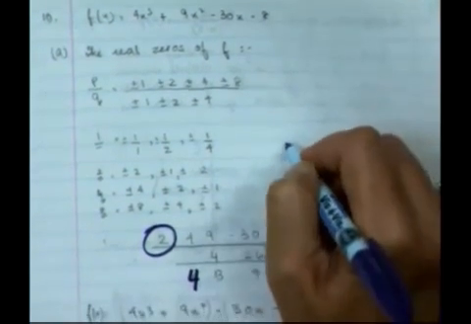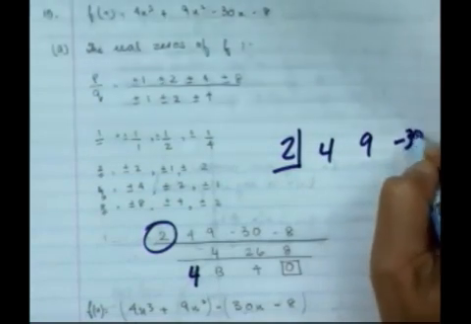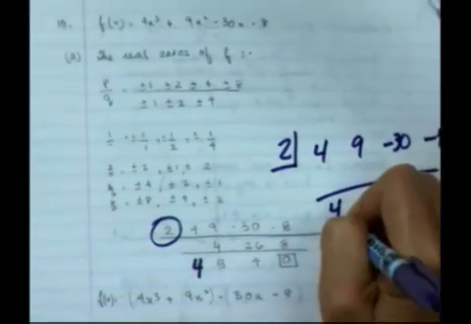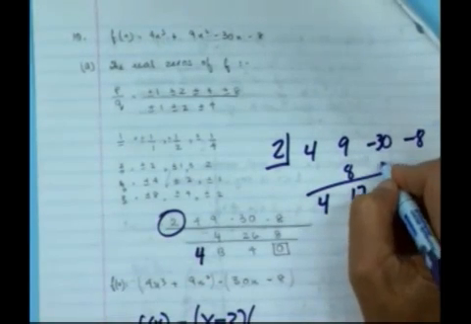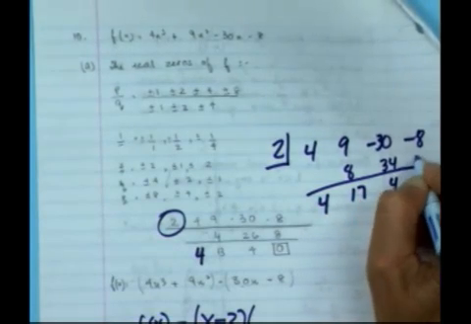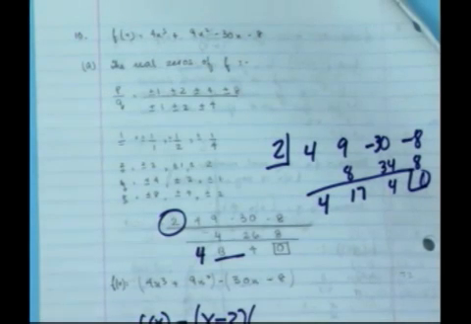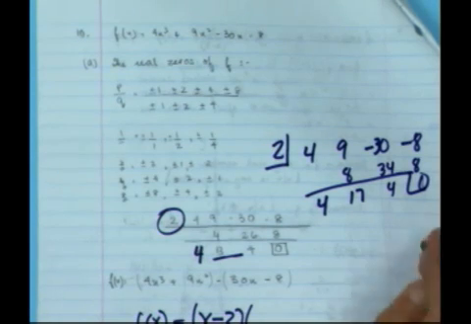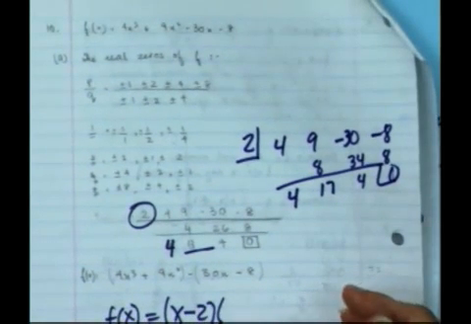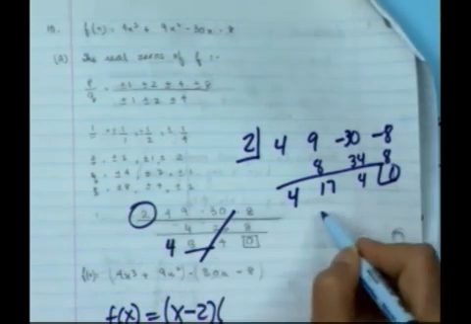Whoa, let's try this again. Okay, bring the 4 down. 4 times 2 is 8. 9 and 8 is 17. 17 times 2 is 34. When you add, you get 4. 4 times 2 is 8. 0. It still works. I think I was doing 2 into 2, and then I got confused by finding the factor of 4, which is why I brought 2 down. That's probably what I did. Yeah, you said 2 times 2 is 4. Were you confused? All right, but let's go here.